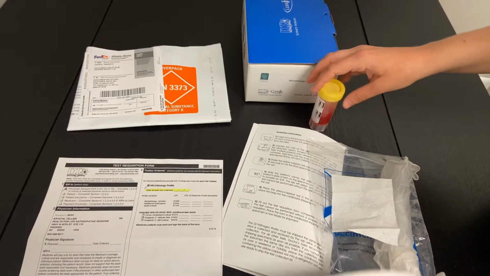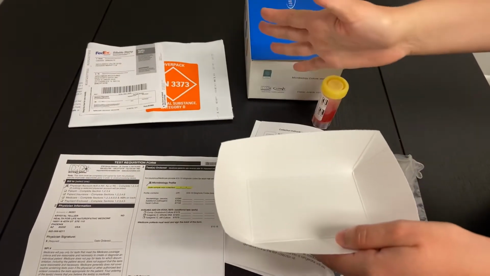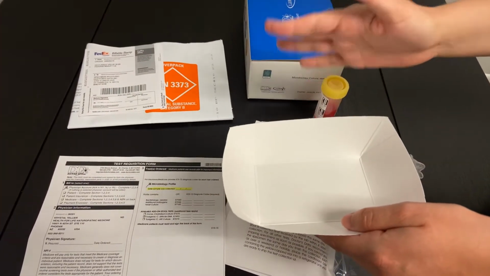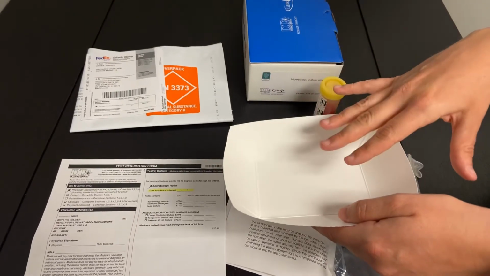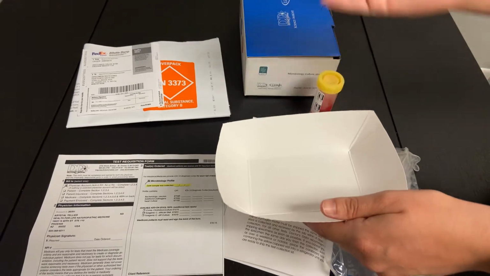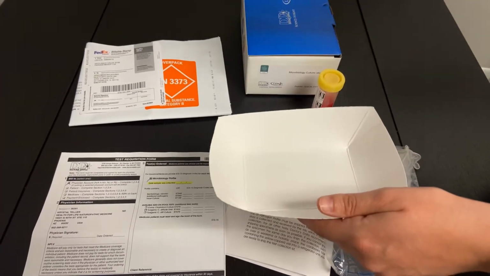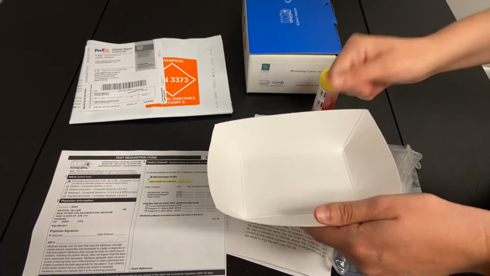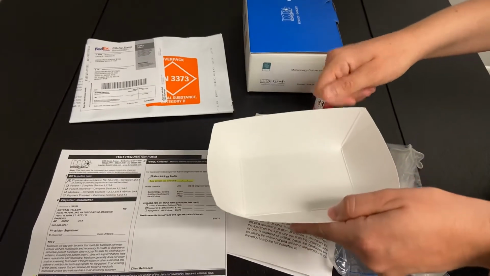In order to collect, you will have a full urination prior to getting your stool because any contamination of toilet water or urine within the stool sample will make it not able to be tested. So you'll complete your urination and then you'll start with your defecation in this container here.